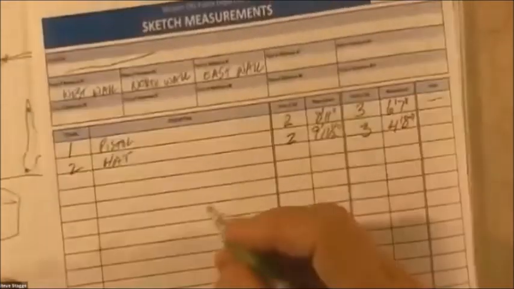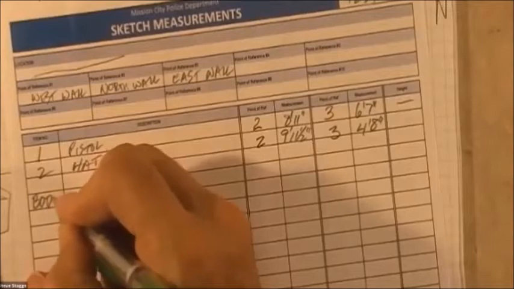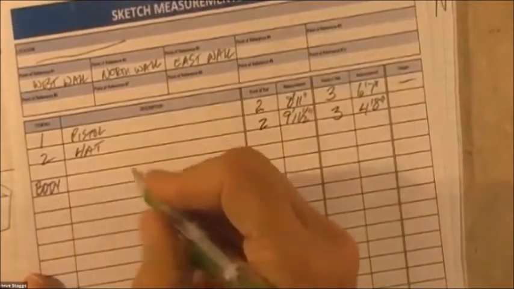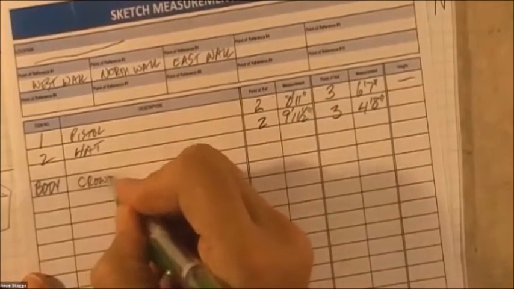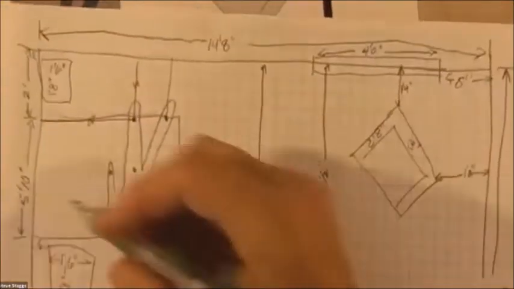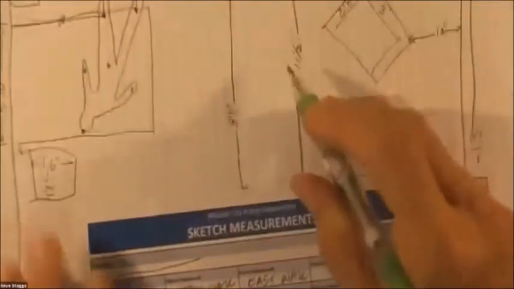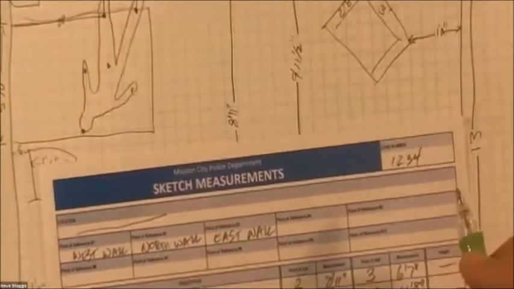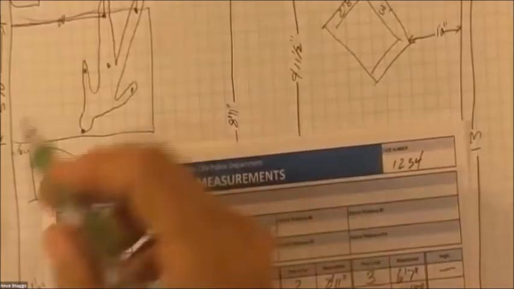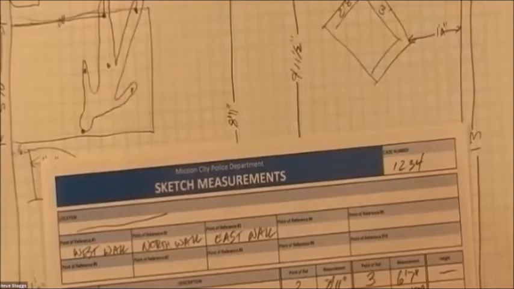All right, now the body, I measure that. I'm just going to write body, and then the crown of head. And then I do my measurement using 2 reference points. One reference point is going to be the west wall over to the crown of the head. And let's say that that is 2 feet 9 inches.